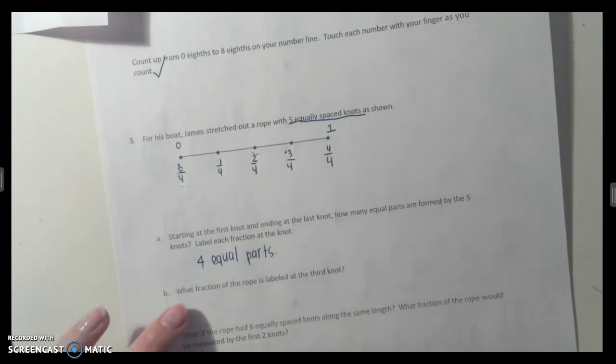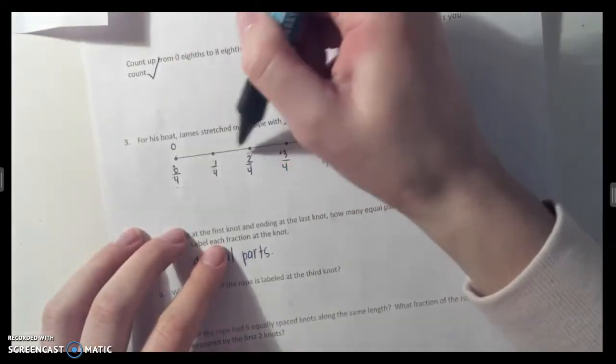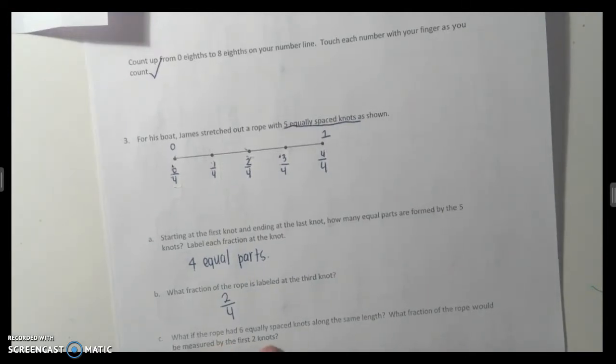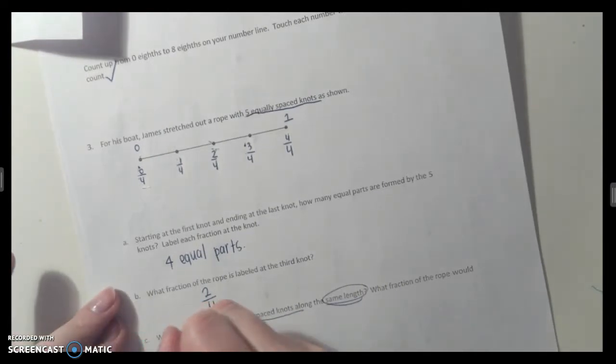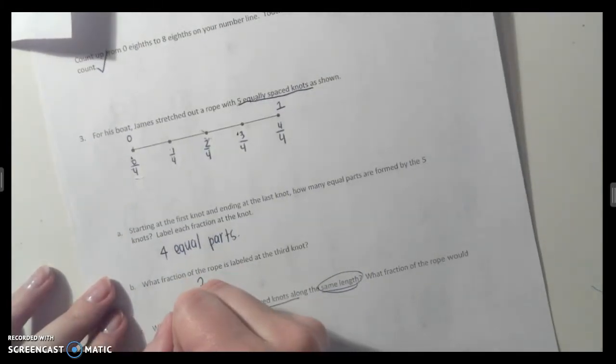What fraction of the rope is labeled at the third knot? So 1, 2, 3, so 2 fourths. What if the rope had 6 equally spaced knots along the same length? What fraction of the rope would be measured by the first 2 knots? So I'm going to redraw one right here. I'm going to draw a new one. Dot here, not here. And then I'm going to draw another here.